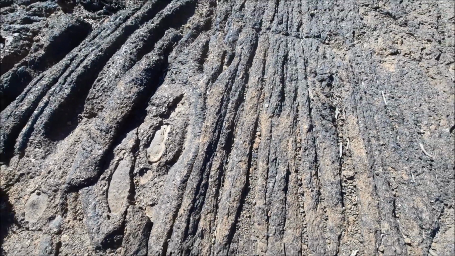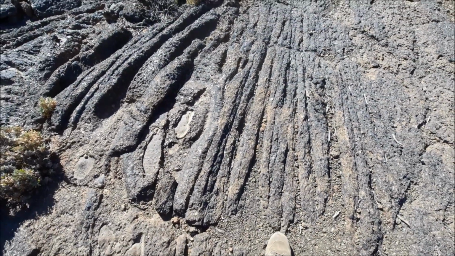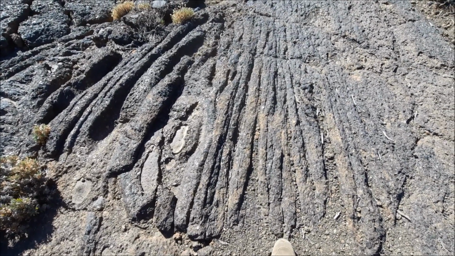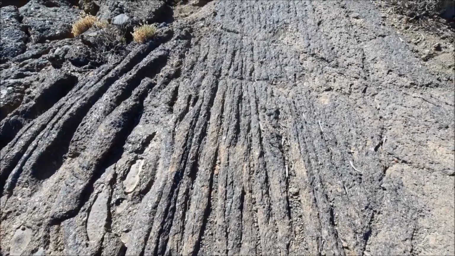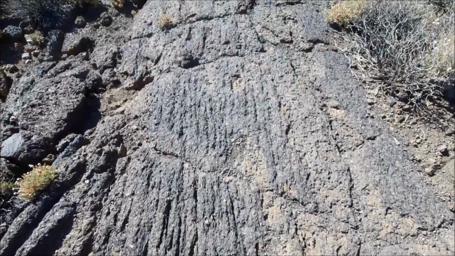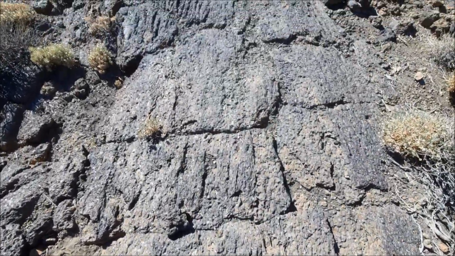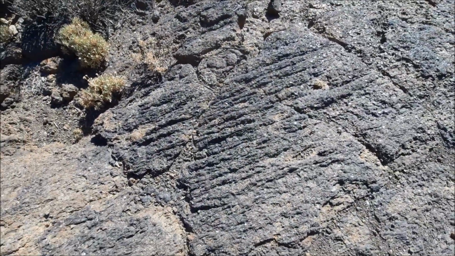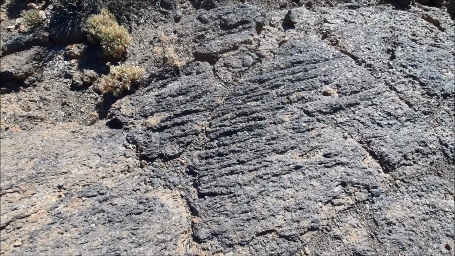So here's more of these textures. They're just fantastic, so well developed here. So this must have been a beautiful, very hot flow coming down here, and you can follow these ridges here for quite some while. And these make for these spectacular ropey textures that we see in many textbooks.